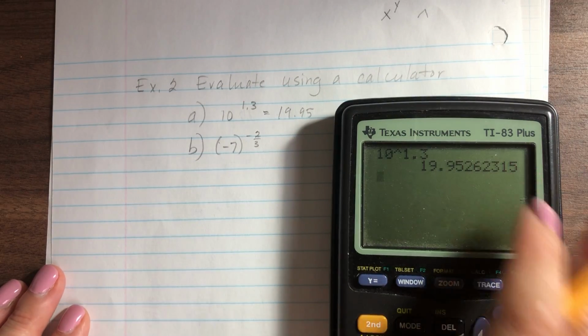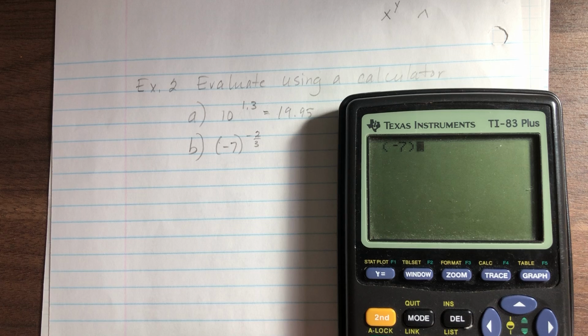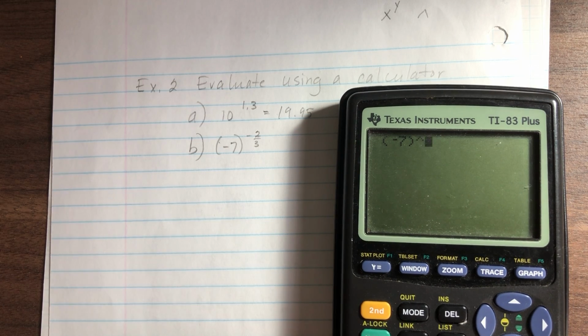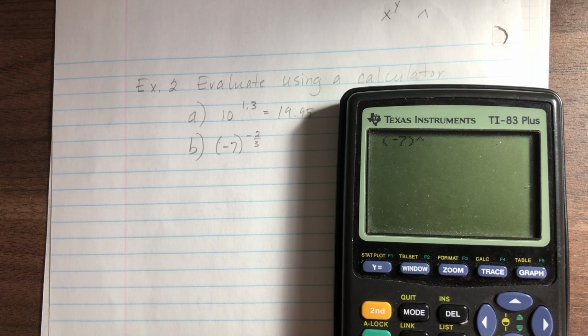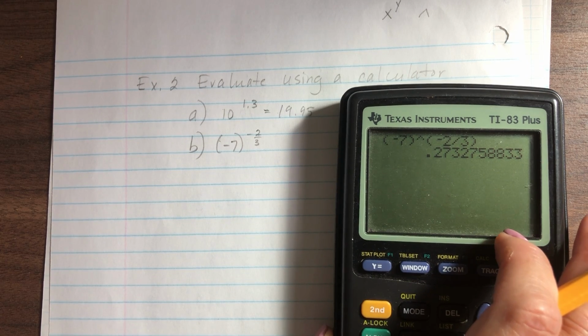In part B, I would enter the base in brackets because it's negative. I would push my exponent button, and then for my exponent, I would put the expression negative 2/3 in brackets. So I would enter it as negative 2 divided by 3. And then rounding that answer to 2 decimal places, I get 0.27.